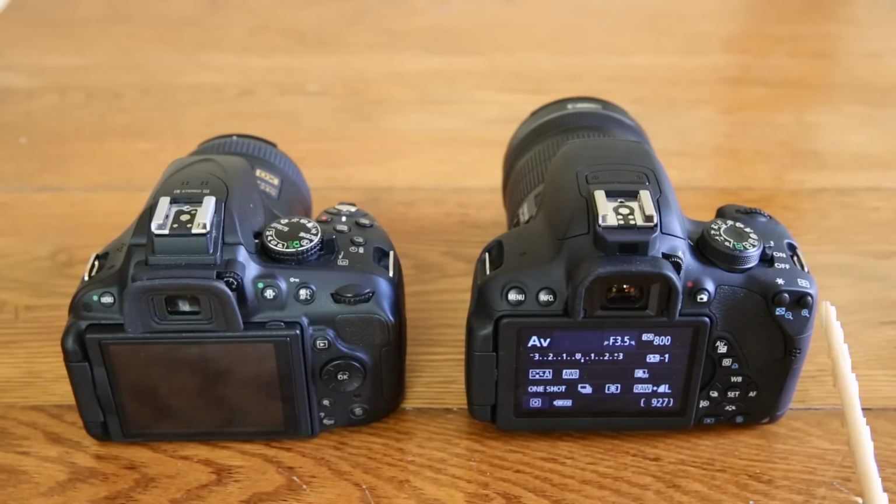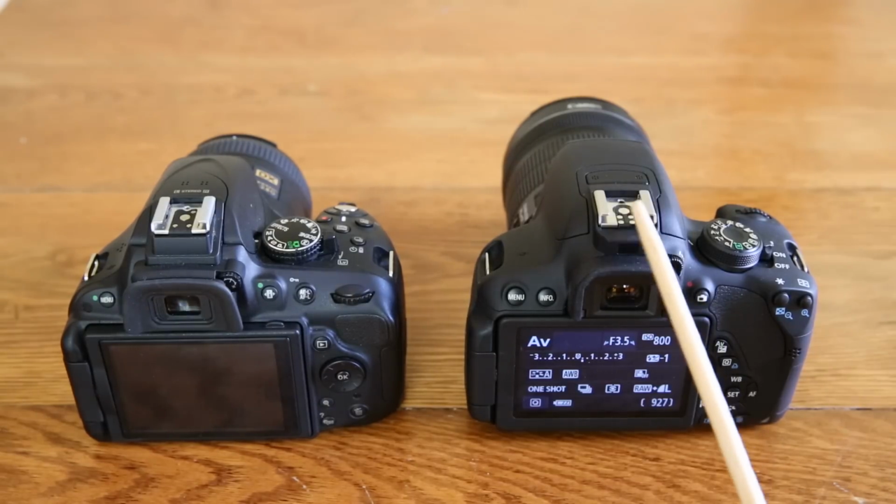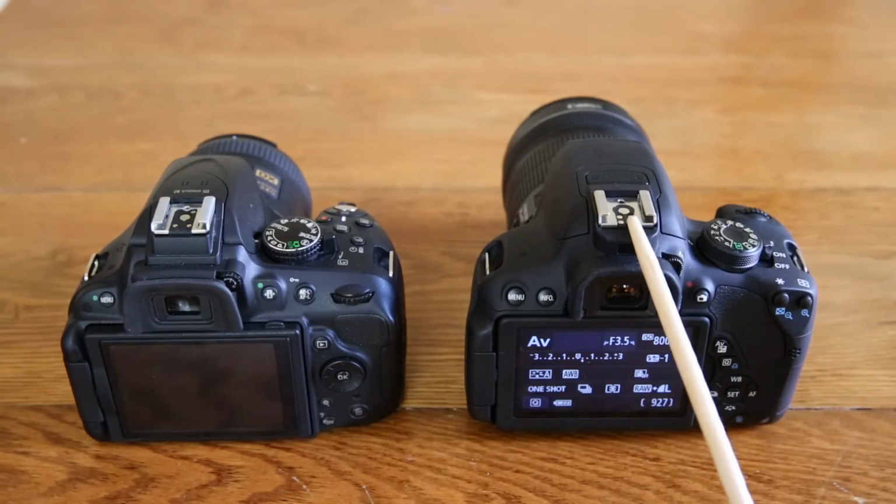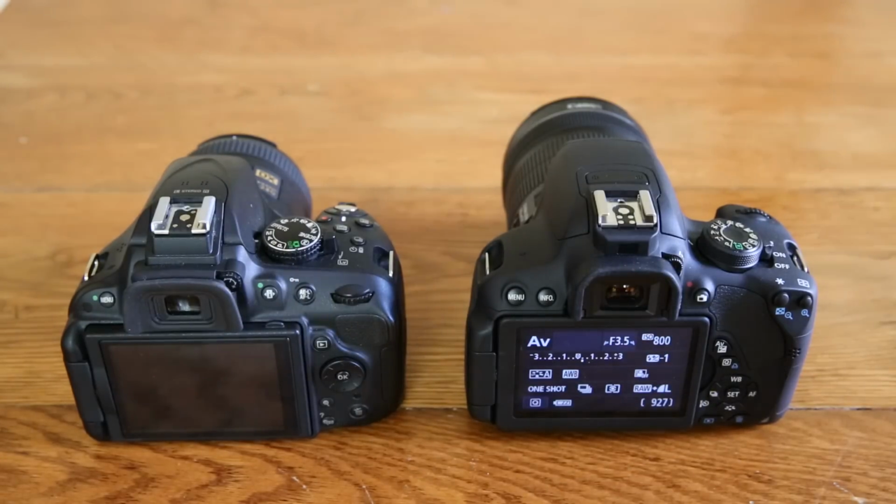So this is zoom in, zoom out. This also is, you can set this for your back button focus or your exposure lock. And in the right corner here on top, you can use this to set your focus points. Inside we have 9 cross-type focus points on the Canon T5i. We have 39 focus points on the Nikon D5200.